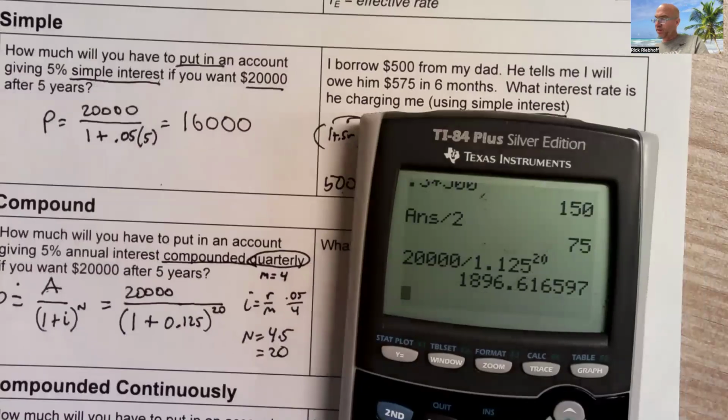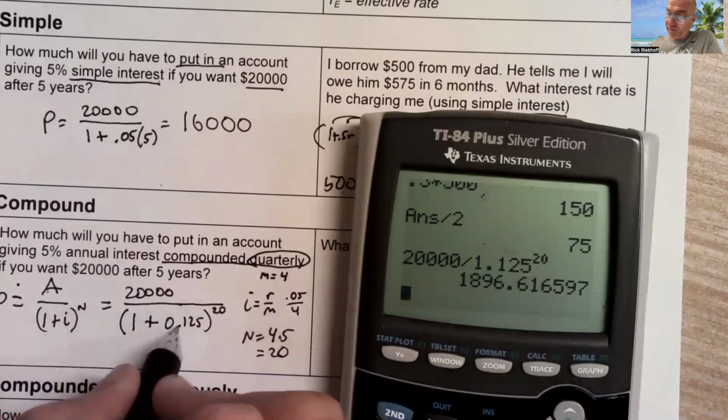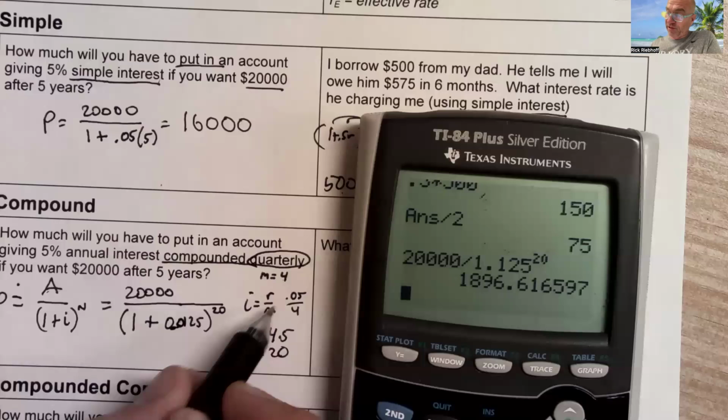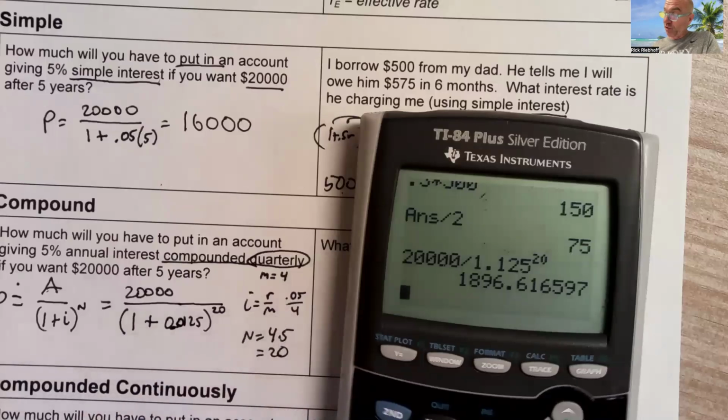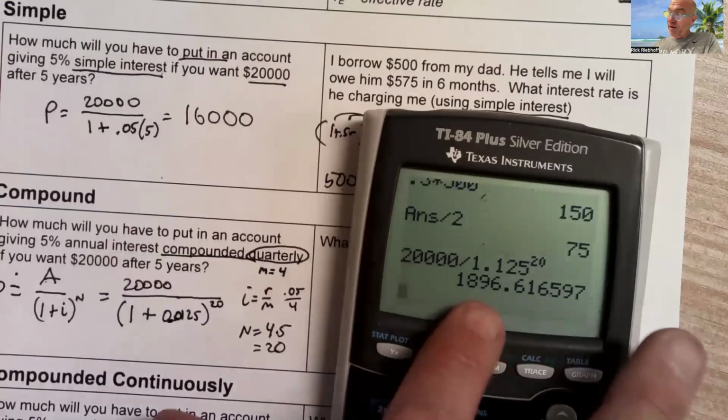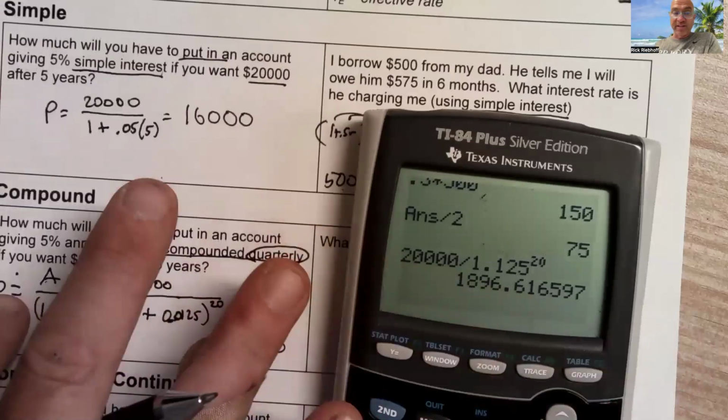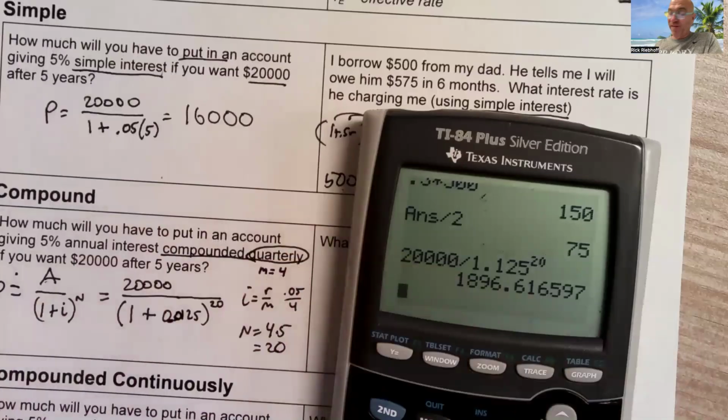Oh, that doesn't look right. Oh, Mr. Rebuff, I see where it is. 0.05 divided by 4 is 0.0125. I was going to say, that doesn't look right, right? Going from less than 2,000 to 20,000 in 5 years, I knew something was wrong. Let's try that again.